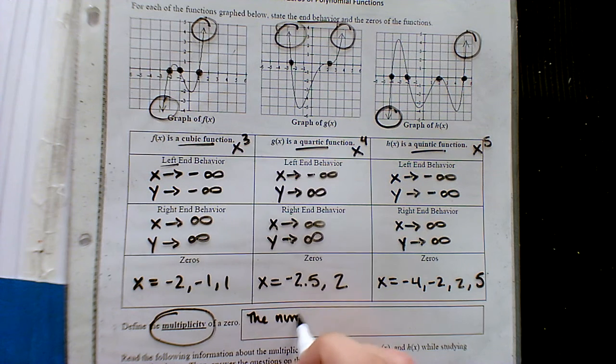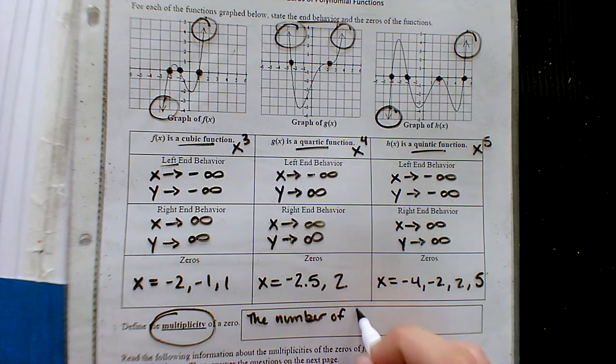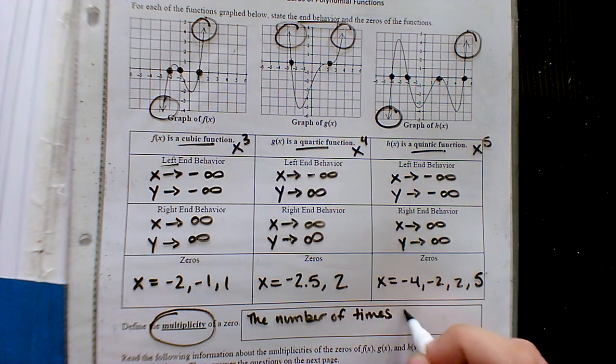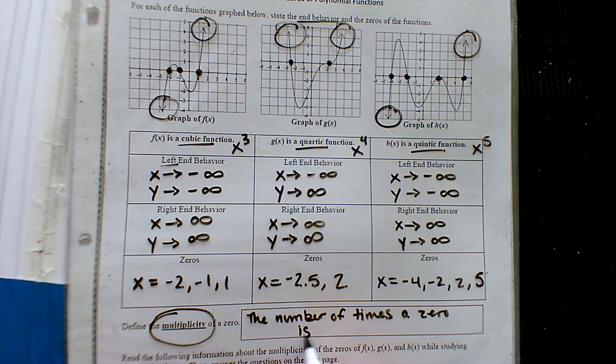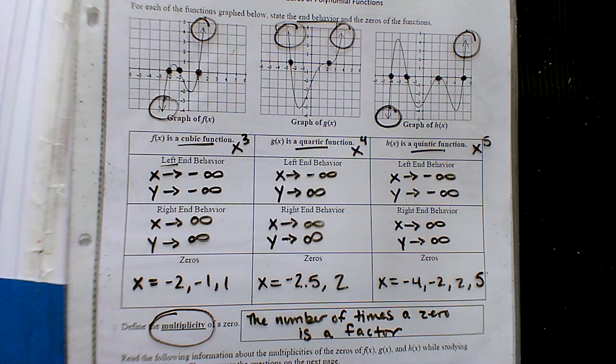The number of times a 0 or x-intercept is a factor.